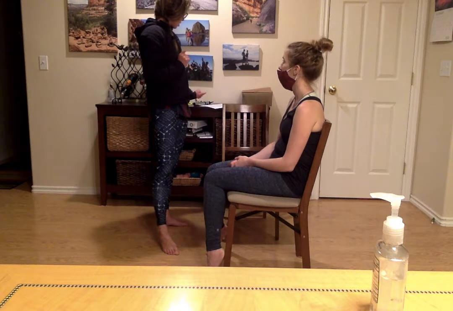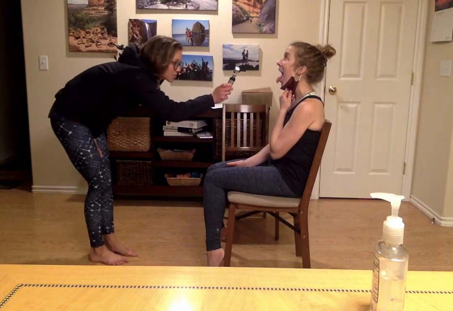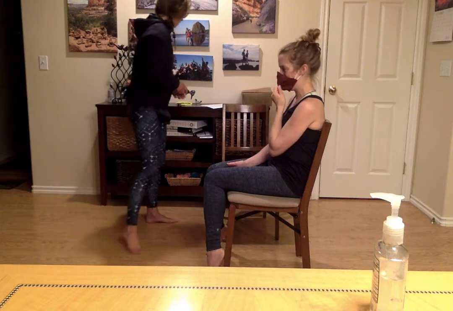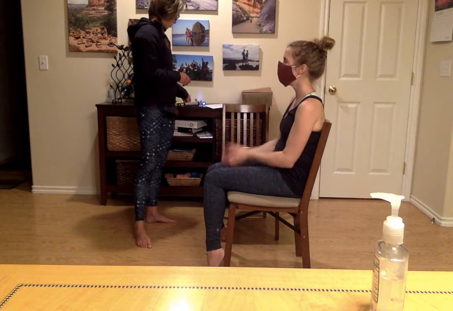So now for the mouth, I won't use a tongue depressor because of COVID, but I'll just have you open your mouth, stick out your tongue, and say, ah. Awesome. I see that the palate is intact and that her uvula rises normally and is midline. The fact that she's sticking out her tongue is a good sign, and now move it side to side. Good. Awesome. And that's testing cranial nerve 9, 10, and 12.